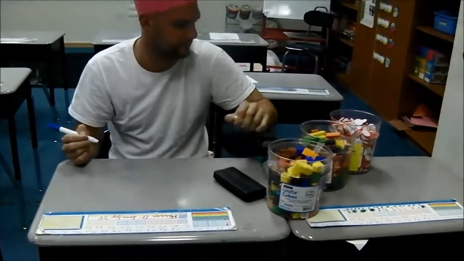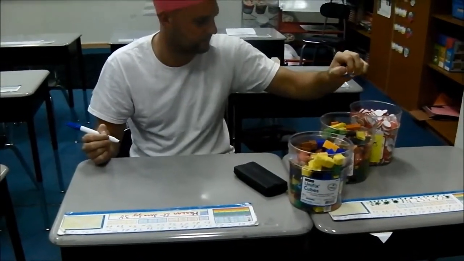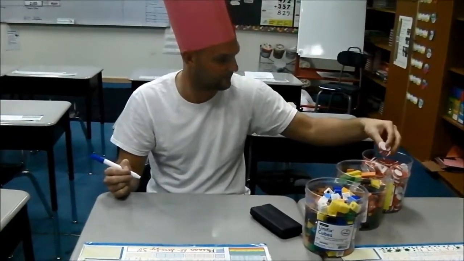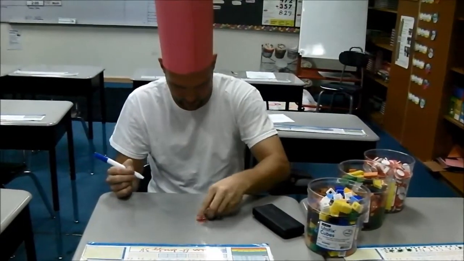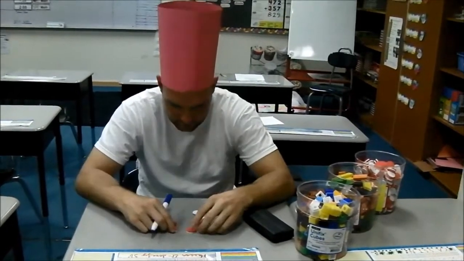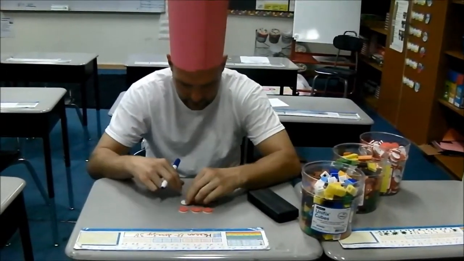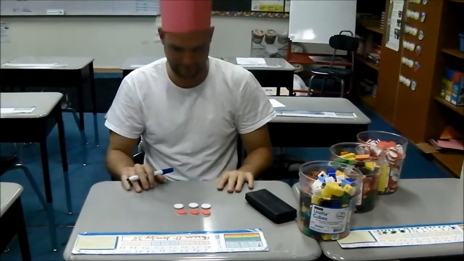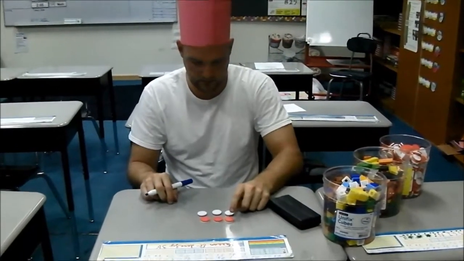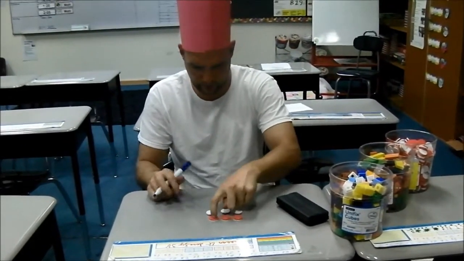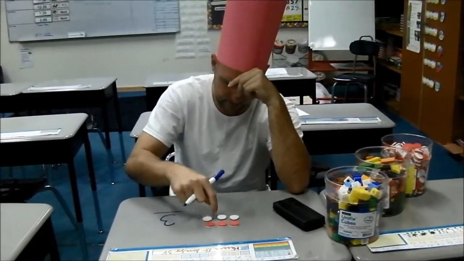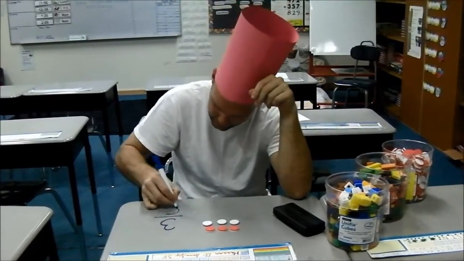All right. So can you get out six of them? 6 counters. 1, 2, 3, 4, 5, 6. Good. And I want you to do 3 red and 3 white. Okay. So what would your fraction be for how many are red? I have to make the numerator 1, 2, 3. The numerator is the top number, and the denominator I have to add them all together. 1, 2, 3, 4, 5, 6. So 3 out of 6.